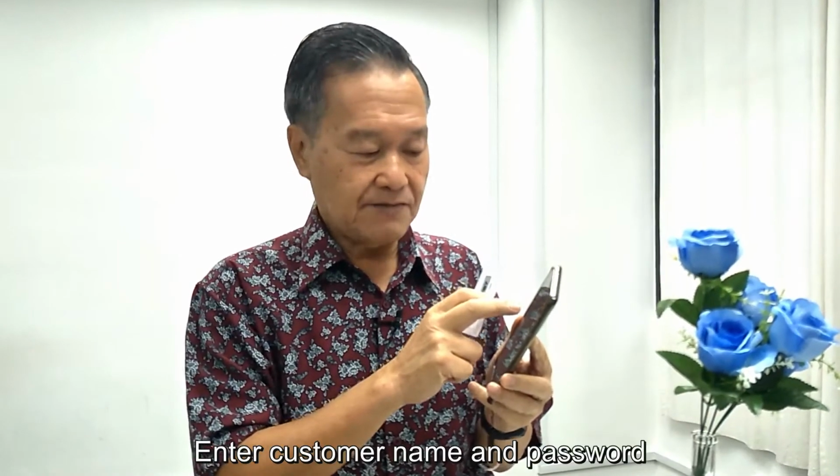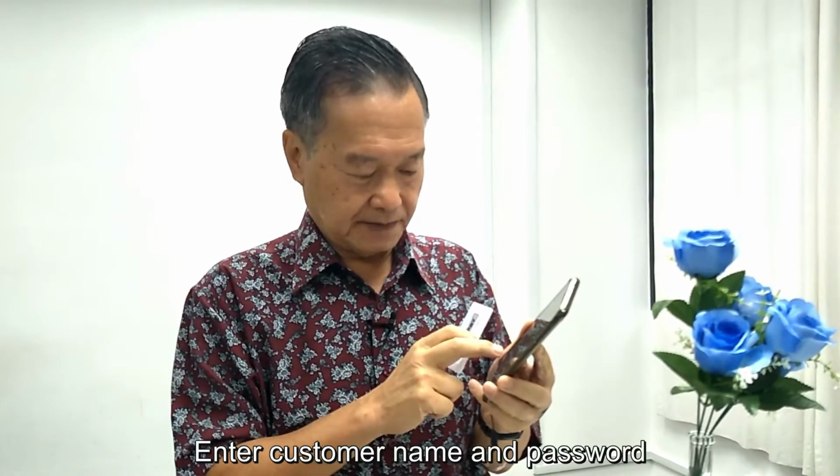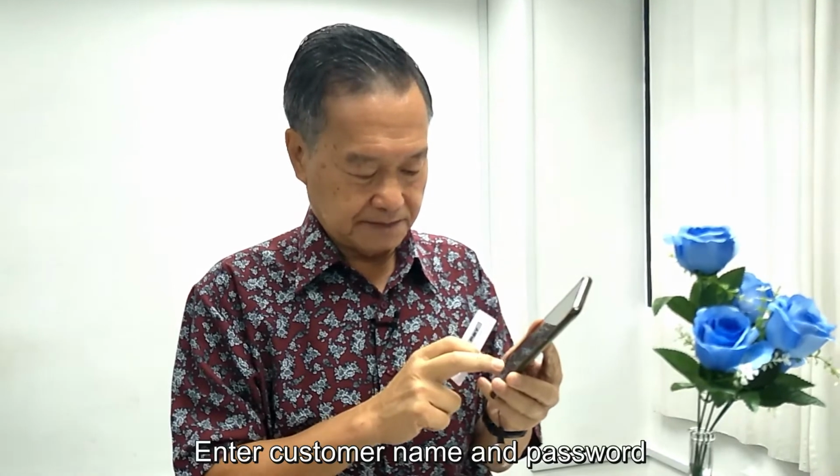First, I want to explain the process. As a customer, you go to a retail outlet and you say, I like to have a card, a Tap Pay card, and that outlet will click on the issue card function. You have to enter your name and your password, which I'm going to do now.